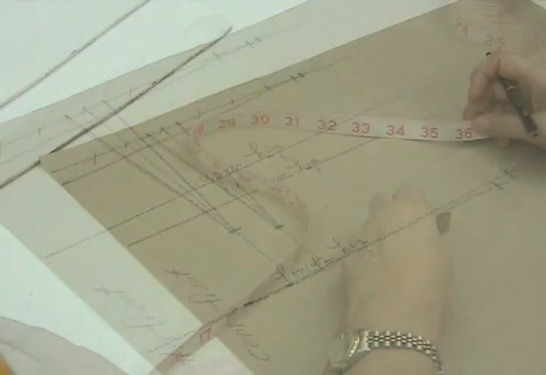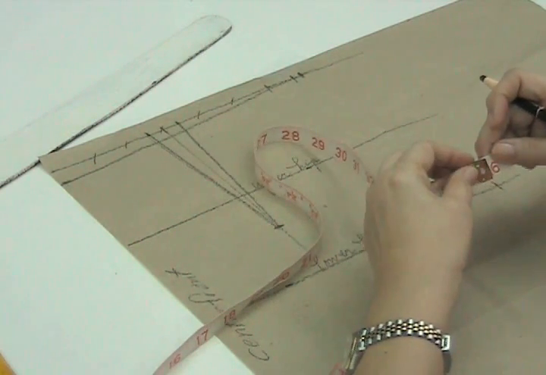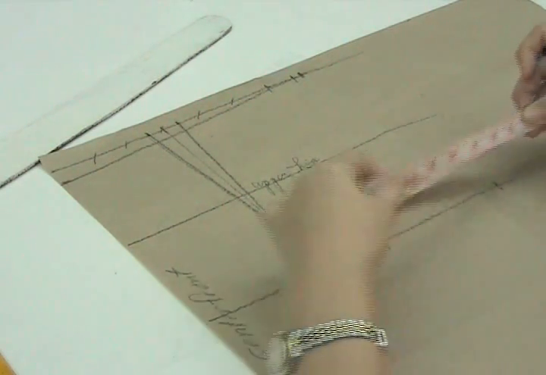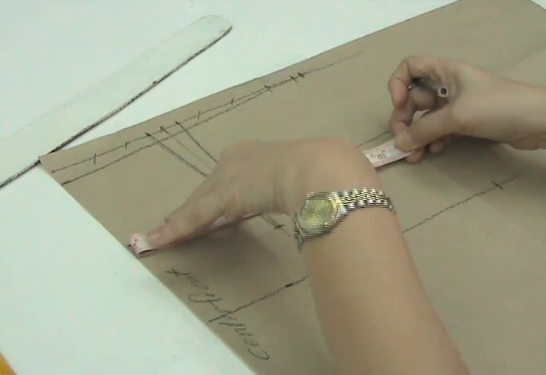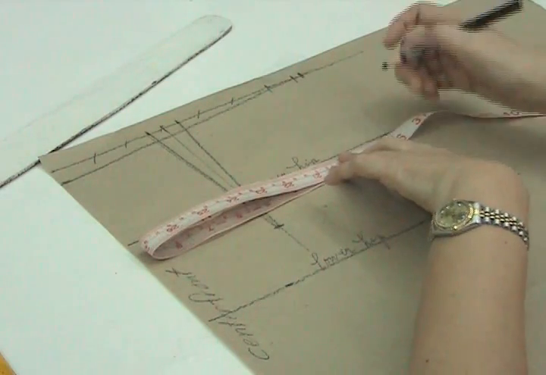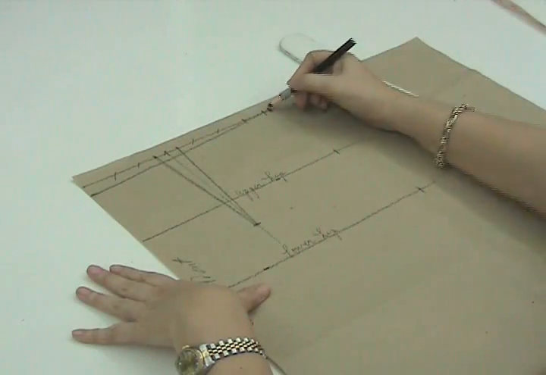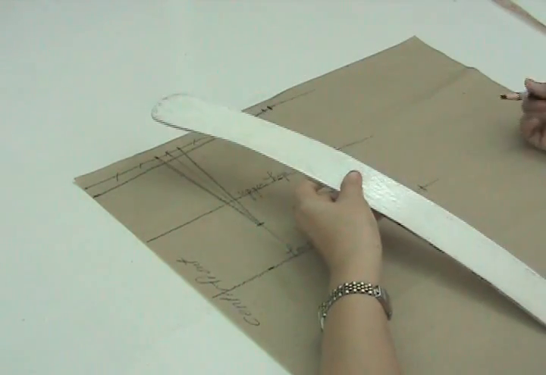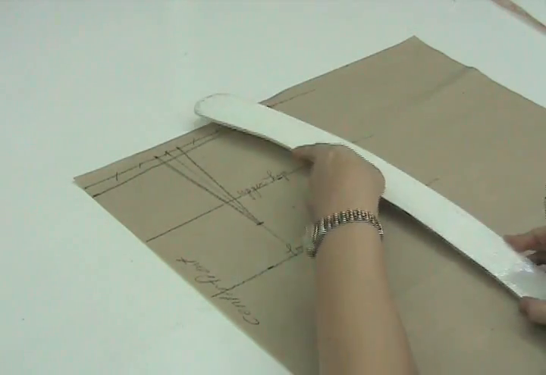The upper hip measurement for a medium-large figure is 36 inches or 91.5 centimeters. We fold the tape measure twice to get 1/4 of this measurement. We lay the tip of the tape measure on the center front on the upper hip level until 1/4 of the upper hip measurement. We mark this. Now that we have these 2 points, we can actually connect these points to form our upper side seam. We use this side of our curved ruler.